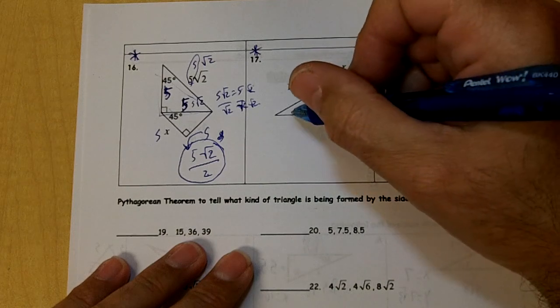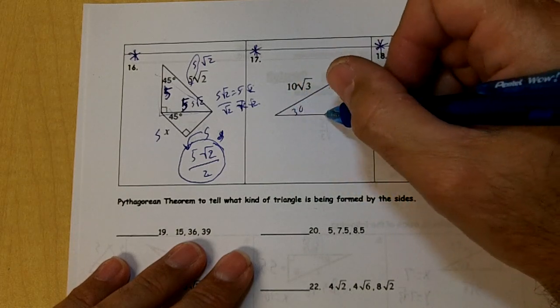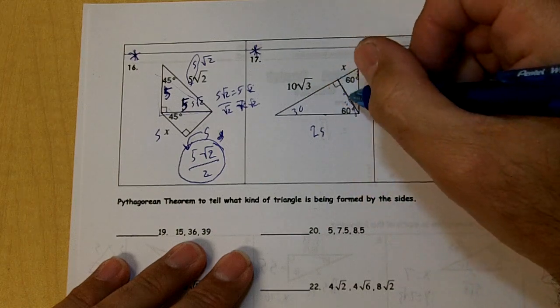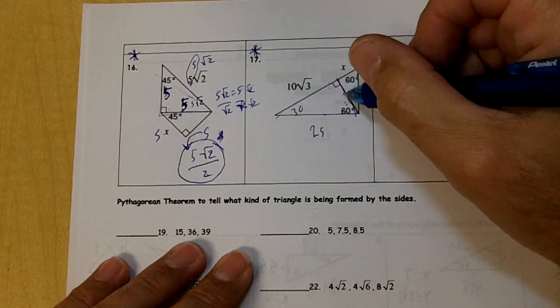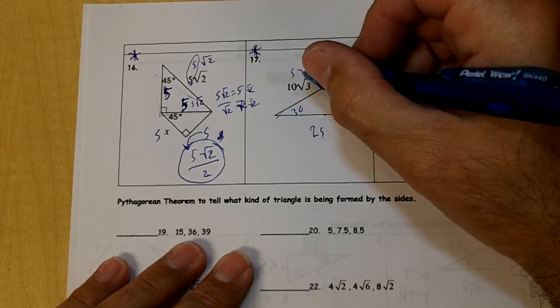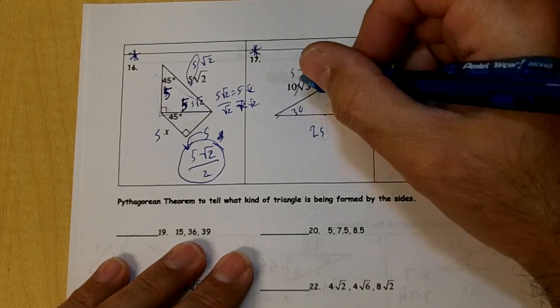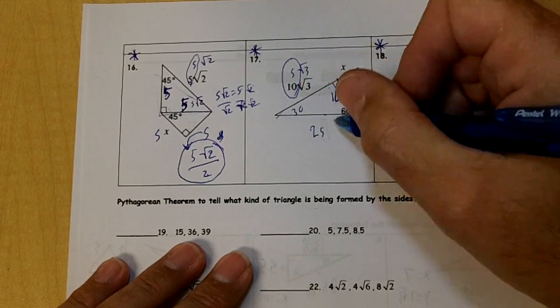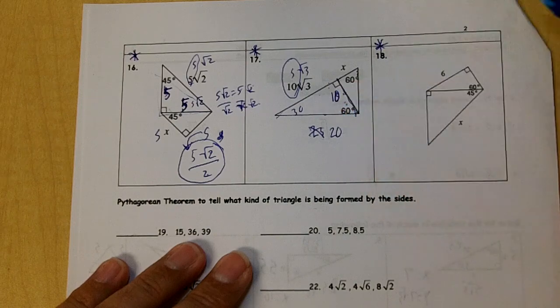Okay, on this one right here, we have two 30-60 triangles, right? So this is my 60 degree, this is my 30 degree, this is my hypotenuse. The hypotenuse is 2S, and in this triangle, this is a short leg, so it's going to be S. And this would be S square root of 3. So what would S equal to here? 10, right? So this leg is 10, and this leg would be 20, wouldn't it?